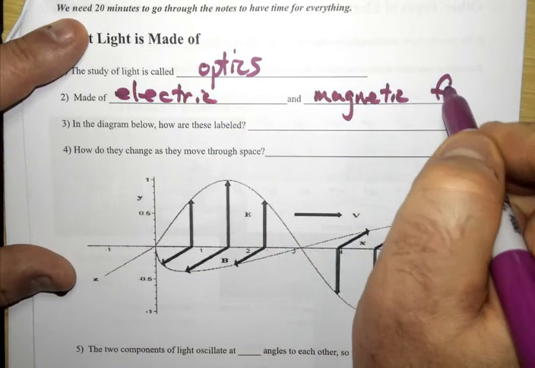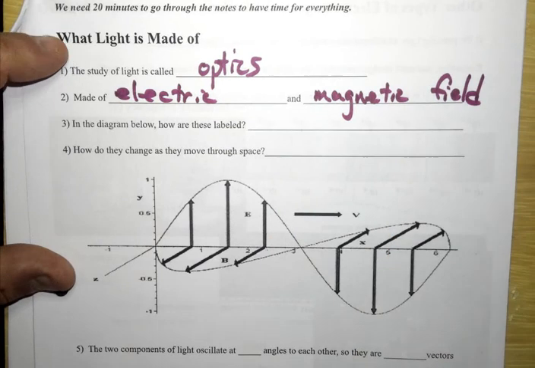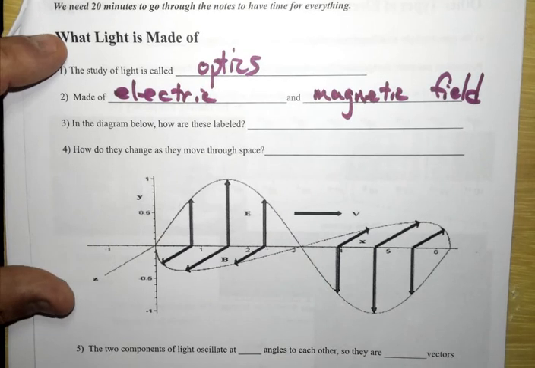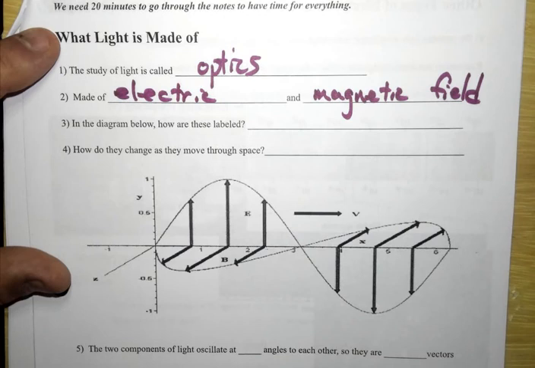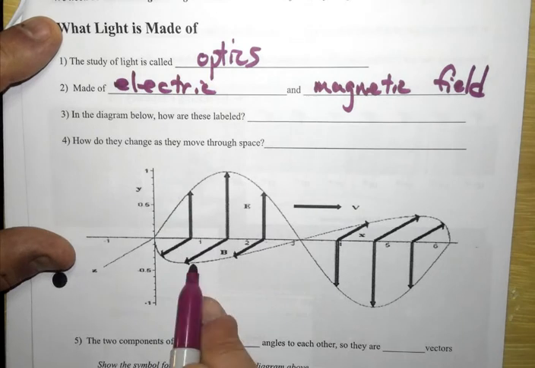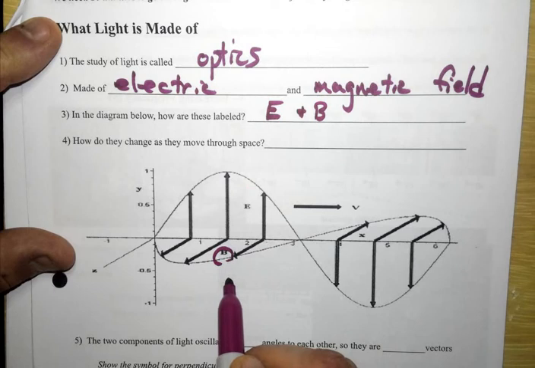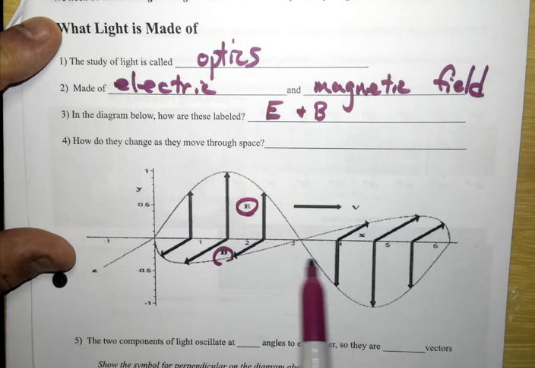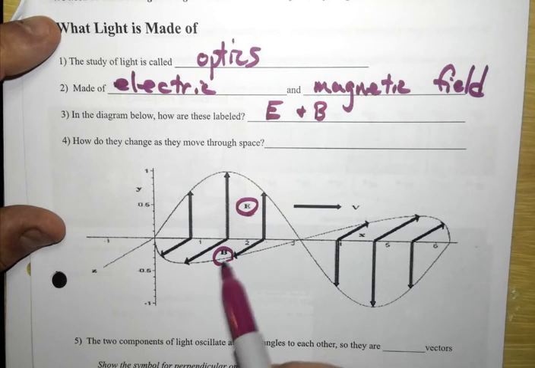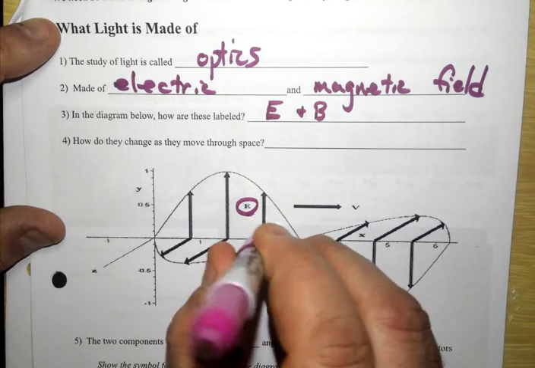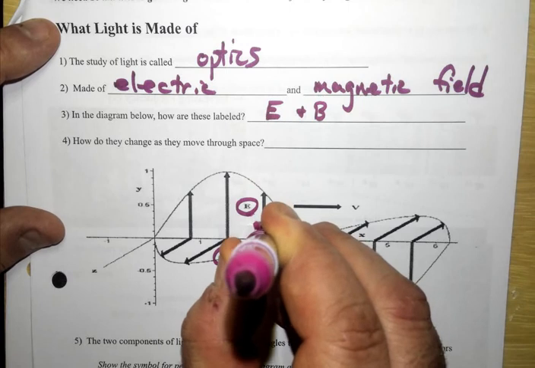There are no particles that hit your eyeball to create the vision. It is electric fields, magnetic fields, and they both happen at the same time. You can't separate one completely from the other. They're always going to be hooked together. In the diagram below, these are labeled as E and B. Here's the B, and here is the E. So the E is the up and down, in the Y-axis. Now this B is shown as an angle, but what that's trying to represent is coming straight up out of the paper, like my pen is at this moment.